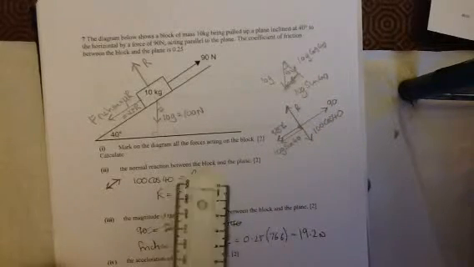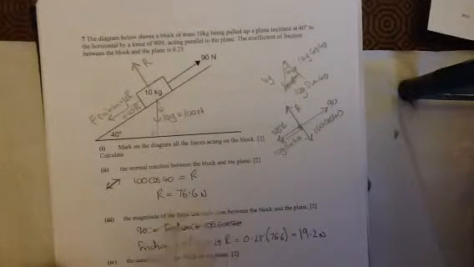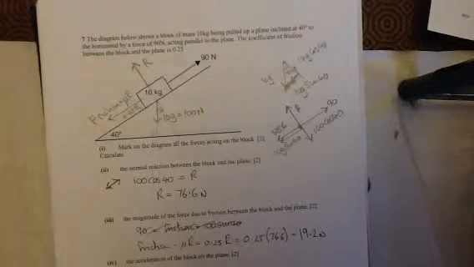So we can now put those onto one diagram. Here we go. We have R acting up, 100 cos 40 acting down, 90 up the plane, the friction, 0.25 times R, the normal reaction, and we have 10g sine 40 acting down the plane, or 100 sine 40. So to find the normal reaction, we set R equals 100 cos 40, so we get R to be 76.6. We then move on to find the magnitude of the force due to friction. It's equal to mu R, which is 0.25 times R. So 0.25 times 76.6 is 19.2 newtons.